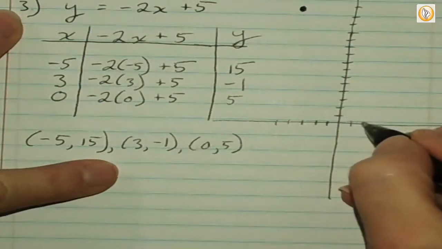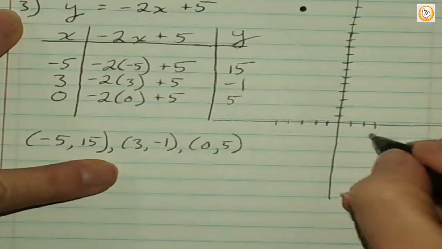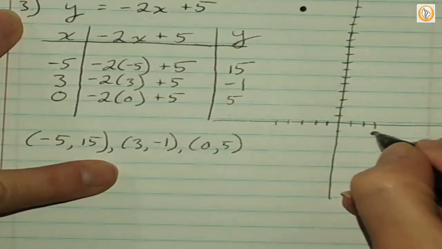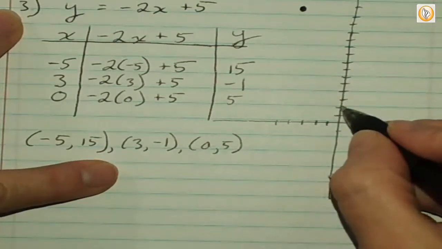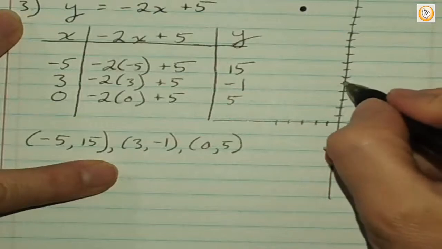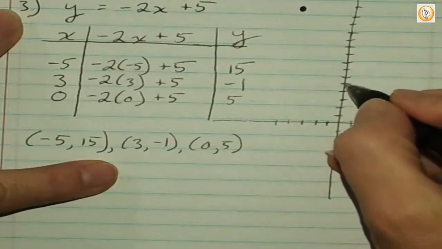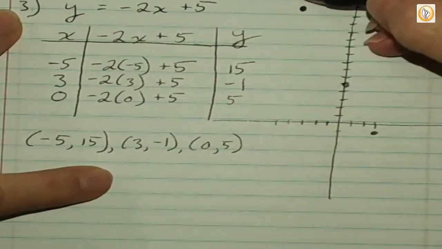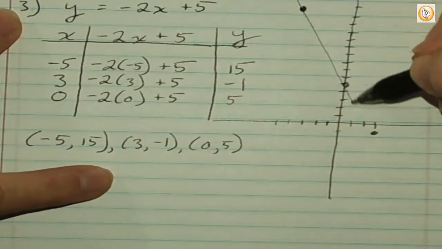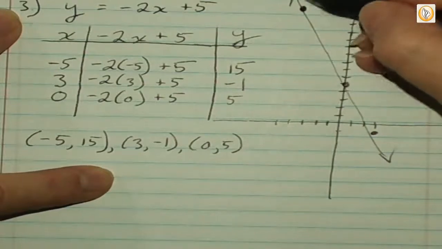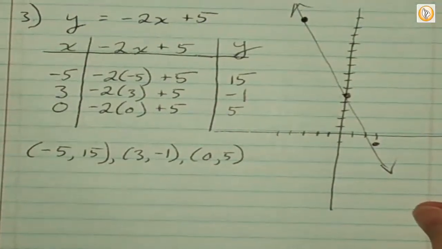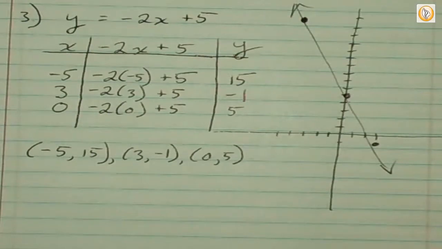That's 3 and -1 and 0 and 5. Okay, connect the dots. There we go. So your graph should be somewhat similar to mine. Any questions on how to do this? You understand how to make a table and all that good stuff?